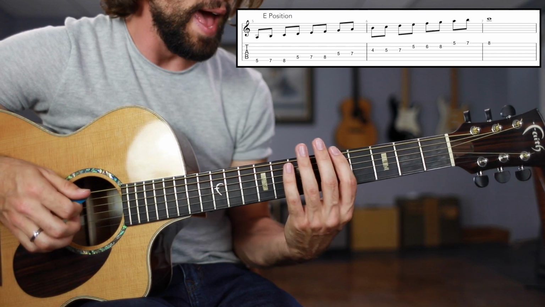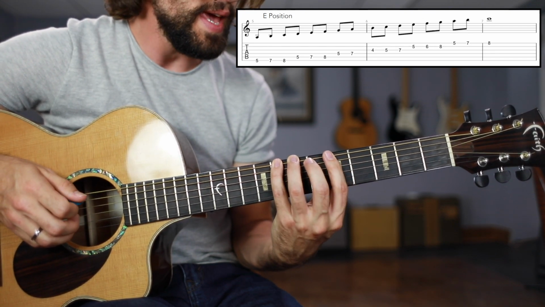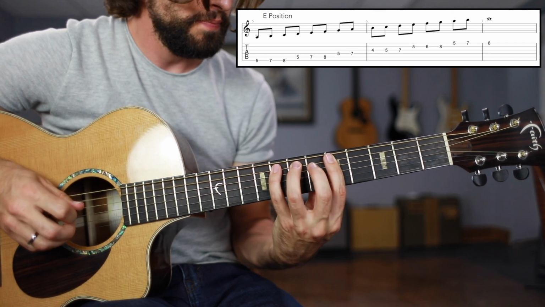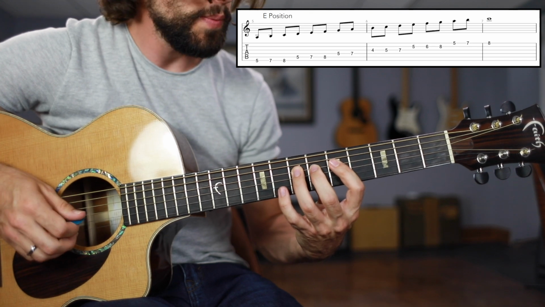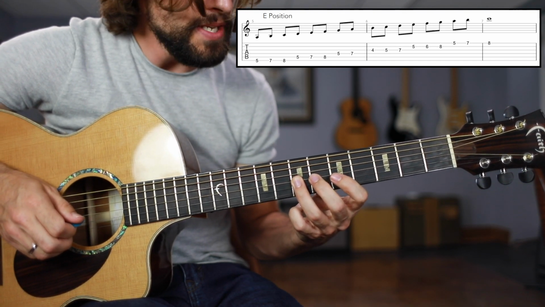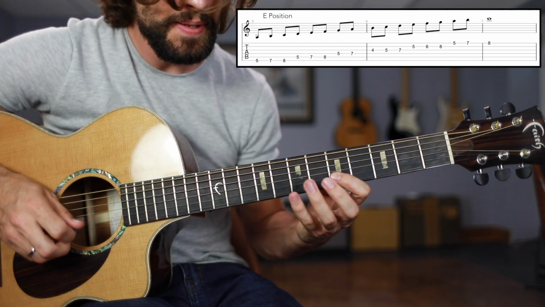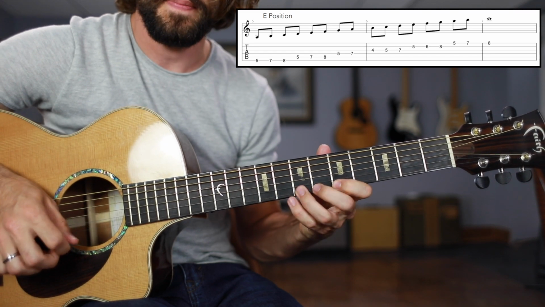Okay, so for this one, we're gonna have the low E string, 5, 7, 8. Then on the A string, same thing. Then the D string, 5, 7. Then the G string, we're gonna have 4, 5, 7. The B string, 5, 6, 8. And then the high E string, 5, 7, 8.